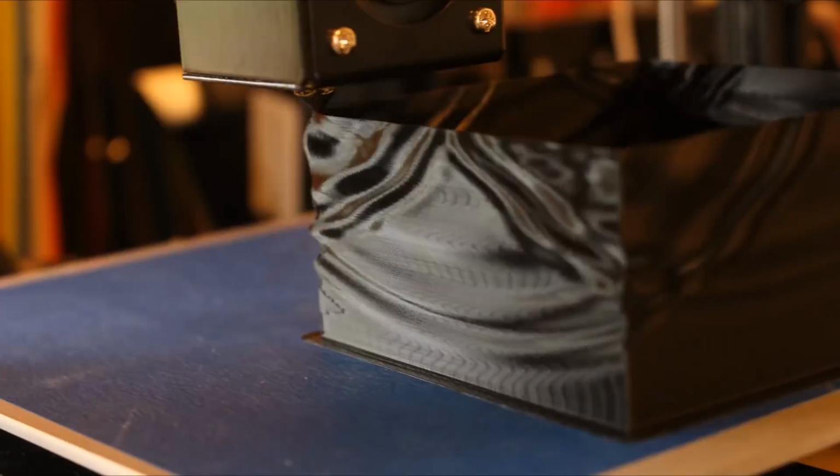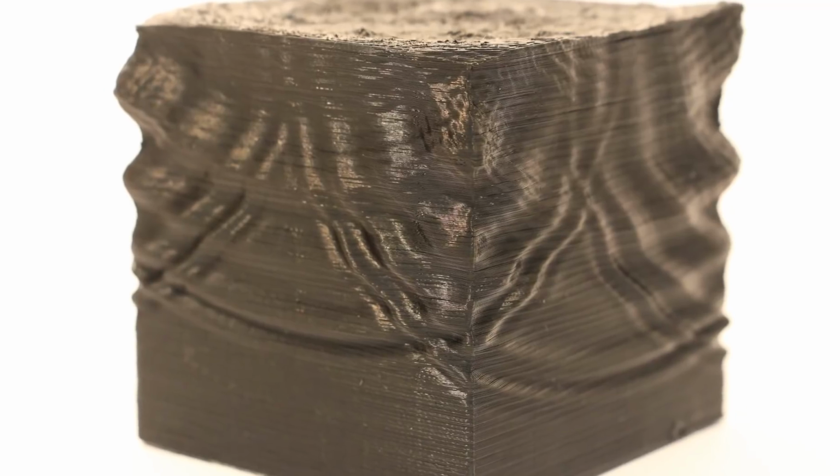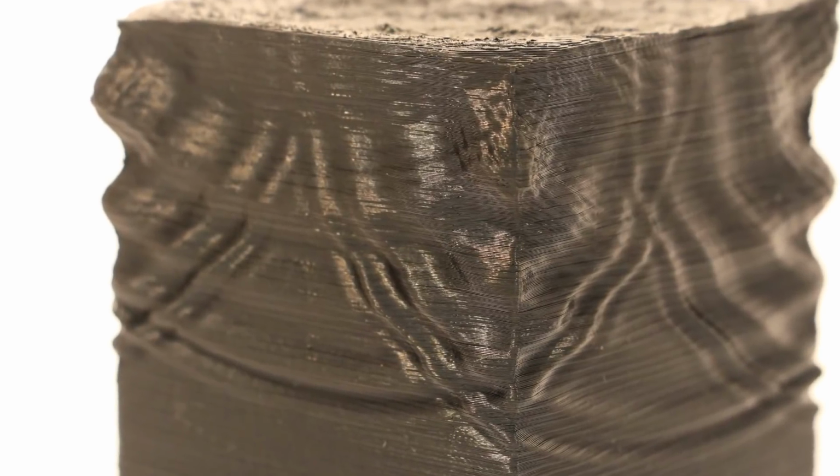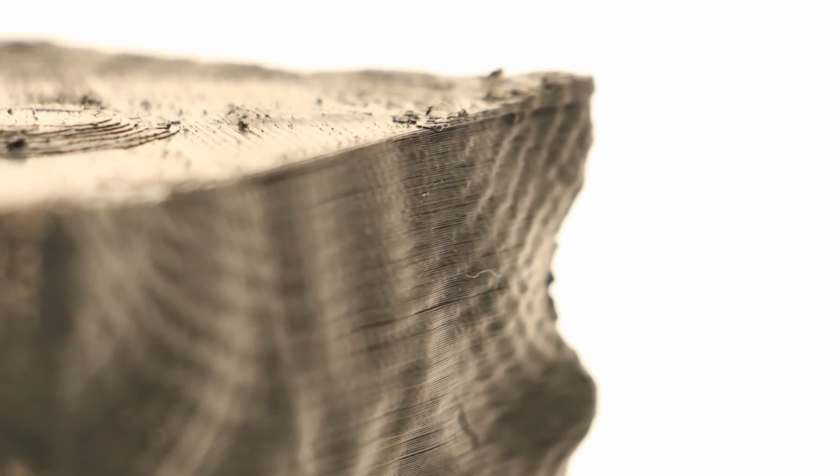And on this printer I used the correct settings this time, so the prints came out really high quality. So that is the process of how I make these 3D ripple cube sculptures and how I 3D print them, and I hope this helps you to understand how the 3D printing process works.